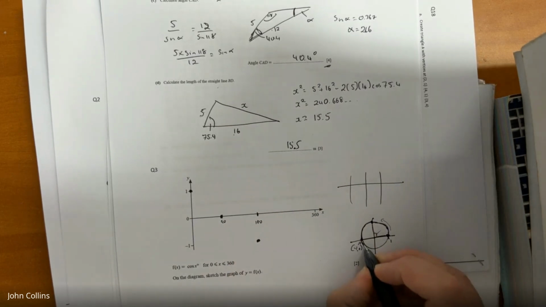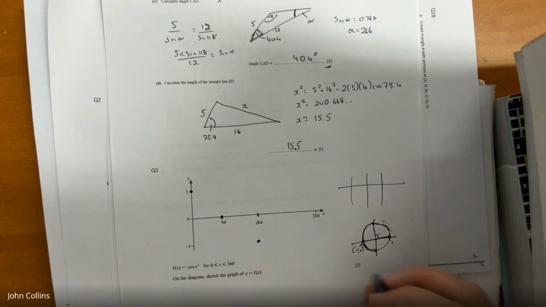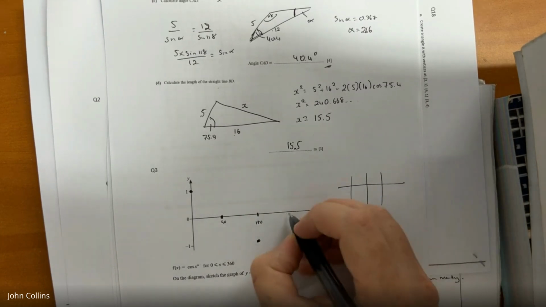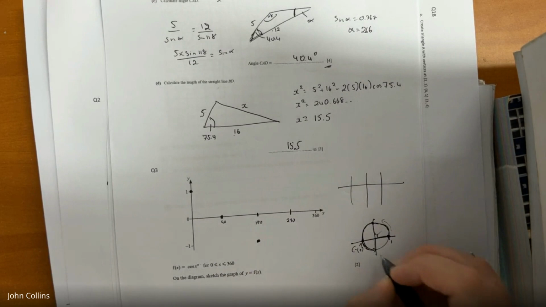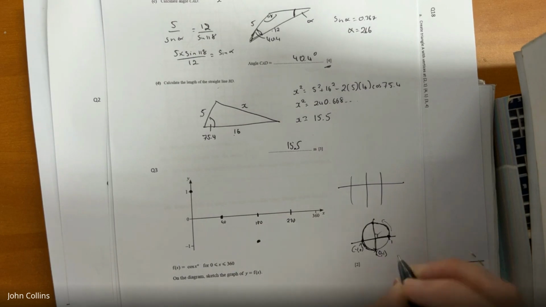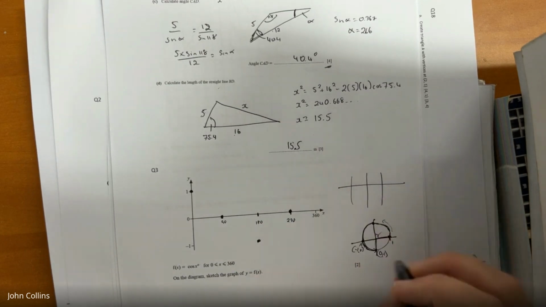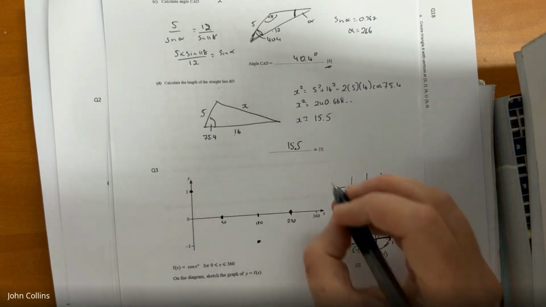And we keep going on that circle and we get to 270 degrees. What's that point on the x-axis? That'll be 0, minus 1. That's at 0 on the x-axis. It's back to here. And then when we finish at 360, it's back to 1.